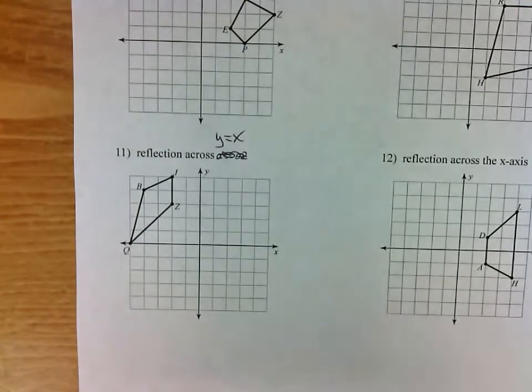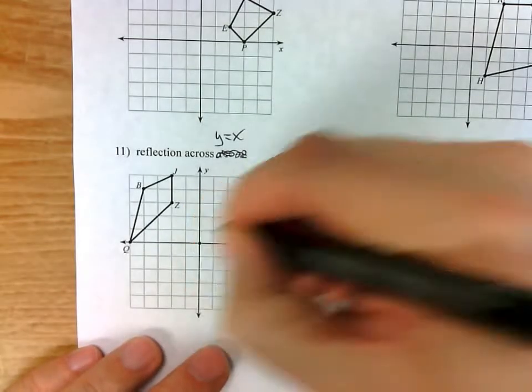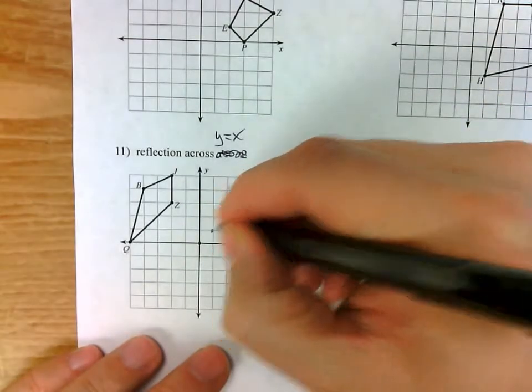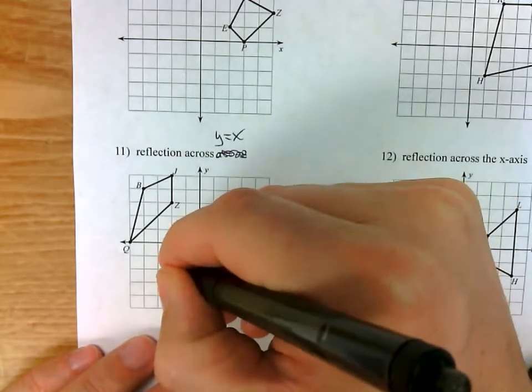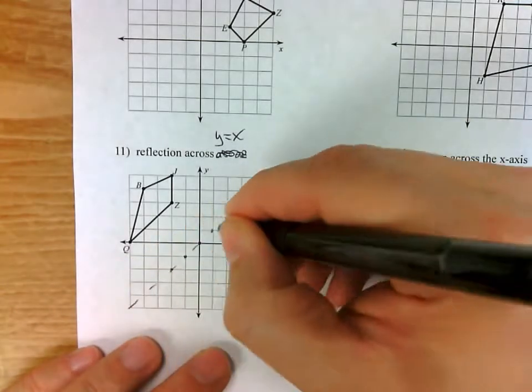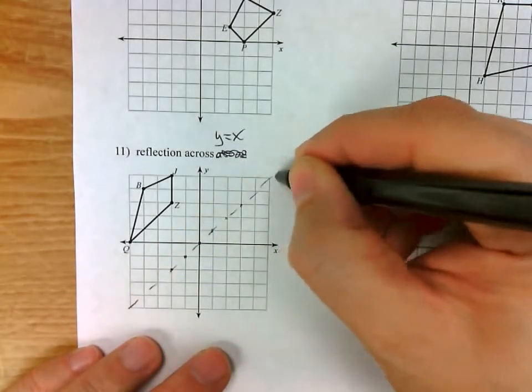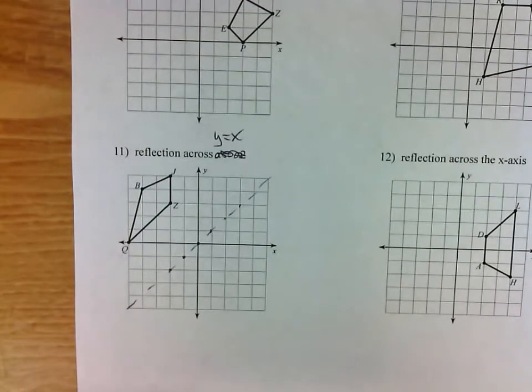Well, where are all the points where the x value and the y value are the same? One of them is really easy to see: 0, 0; 1, 1; 2, 2; 3, 3; negative 1, negative 1; negative 2, negative 2. See how all those points line up? That then is the line y equals x. All right, now I have to reflect across that.